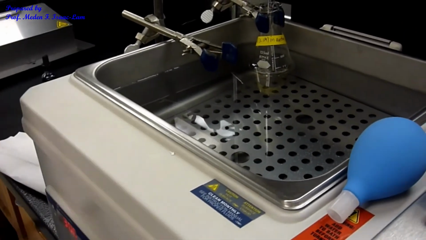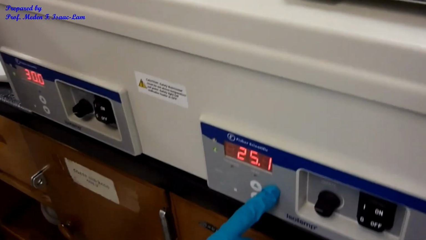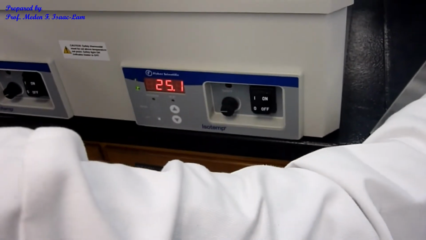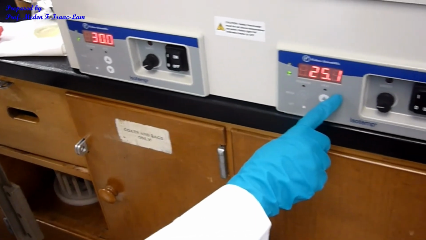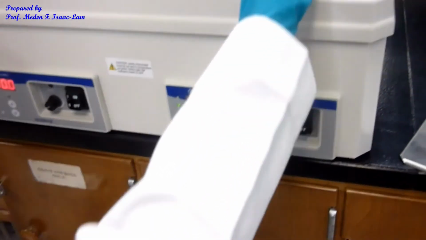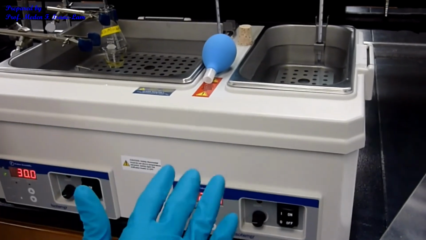So for example, another group will be doing 25 degrees C. So it's going to be in this portion of the water bath. So this is higher temperature. This is now lower temperature. So another group will be doing this portion because we want 4 different temperatures.